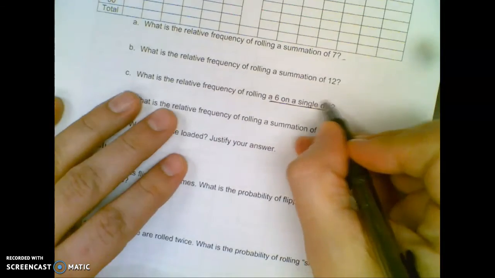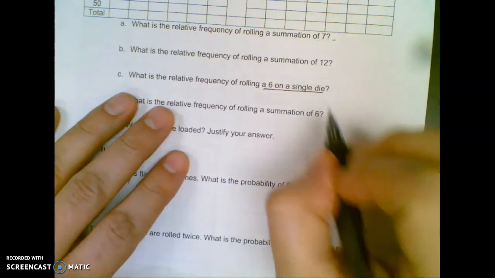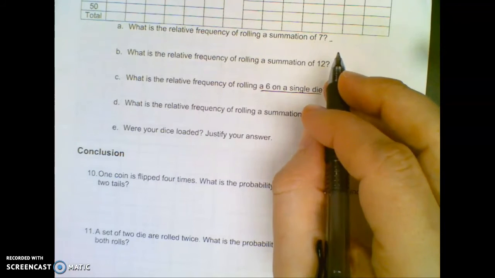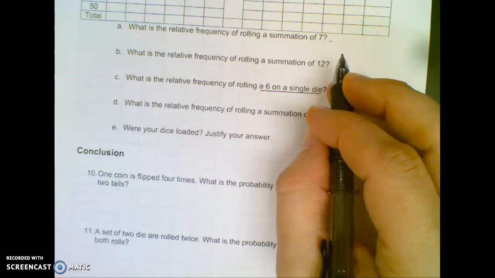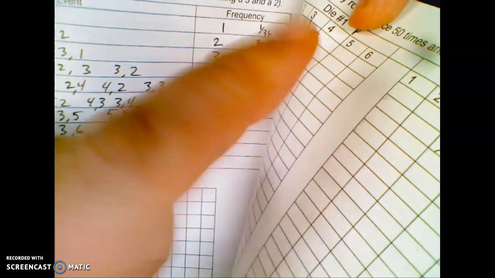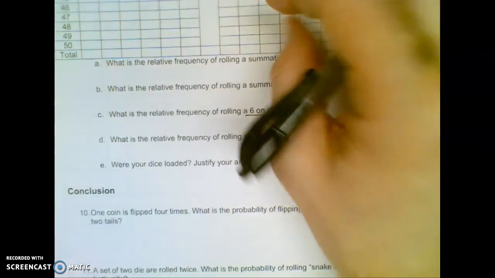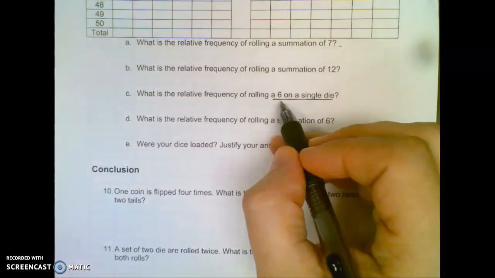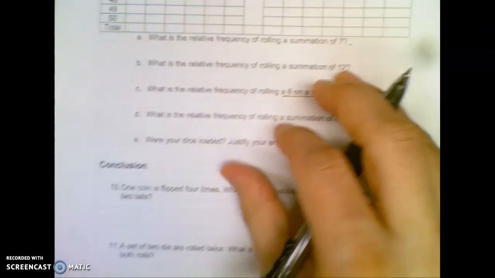So be careful, because a single die is on 100, not on, actually it wouldn't be out of 100, it would be out of 50, but you'd have to count how many of your rolls had a 6 happen on just one die. I think on the way that's written, if you rolled it on both, it wouldn't work.